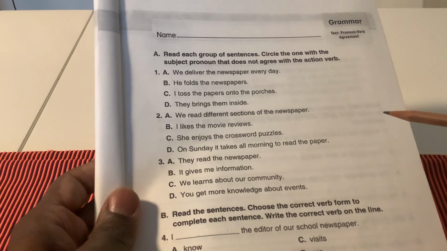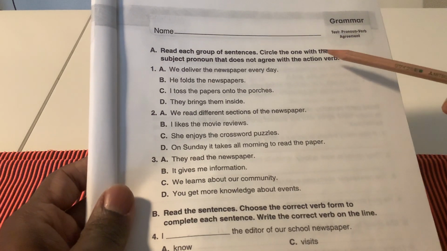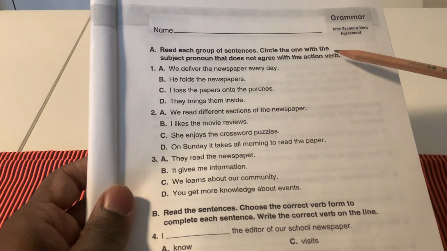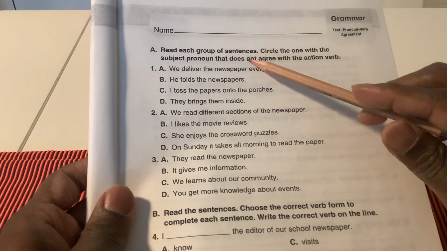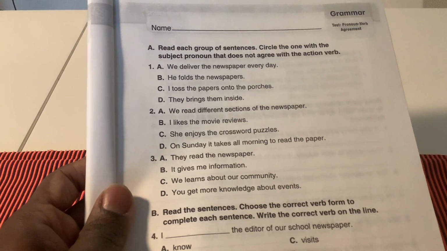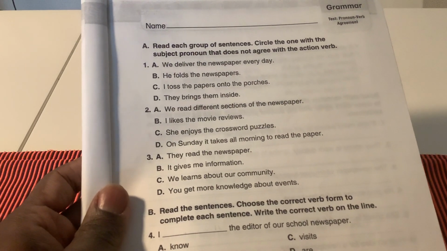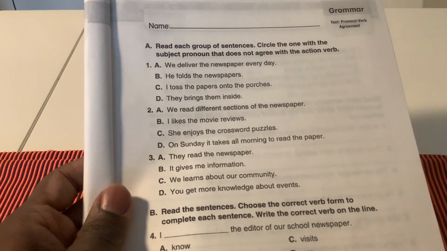Part A. Read each group of sentences. Circle the one with the subject pronoun that does not agree with the action verb. Okay? Number 1.